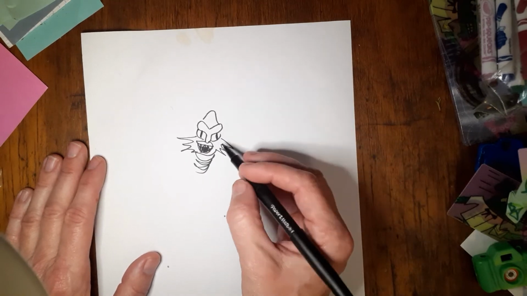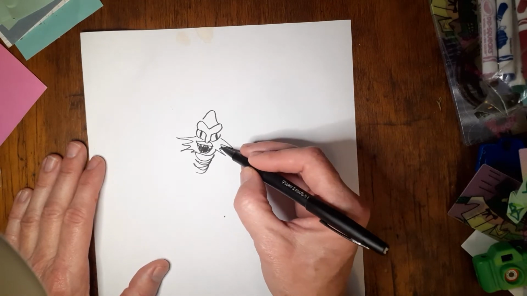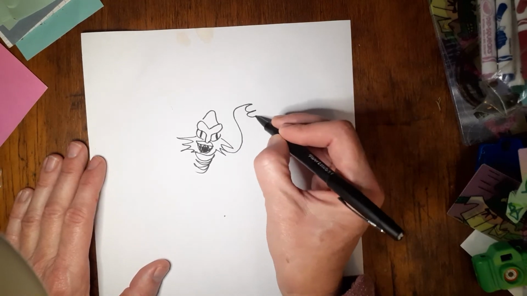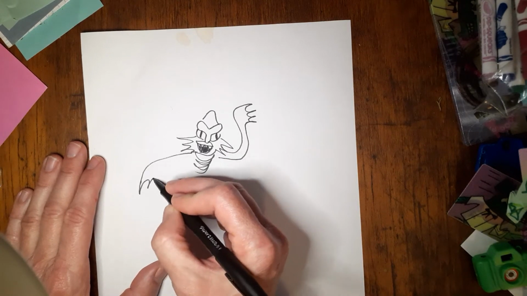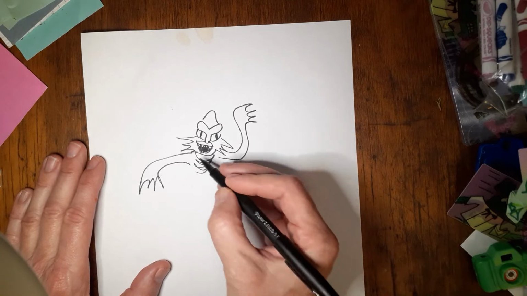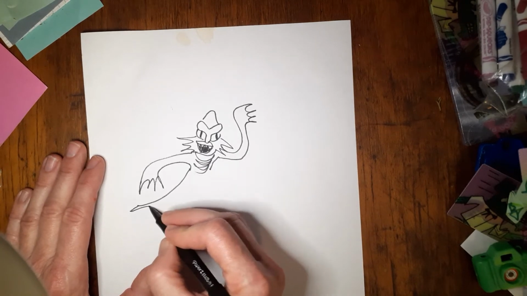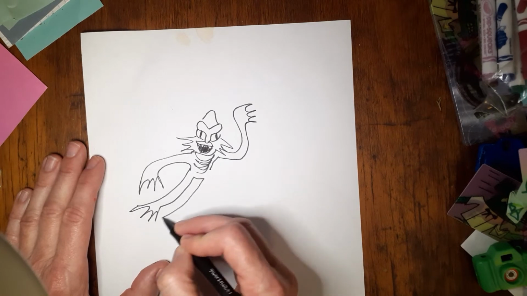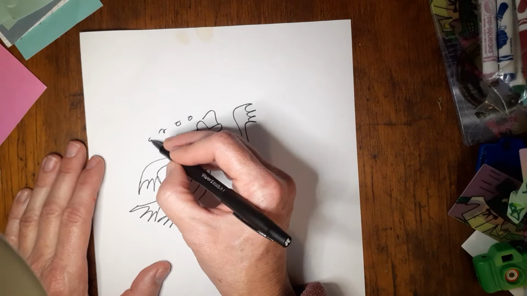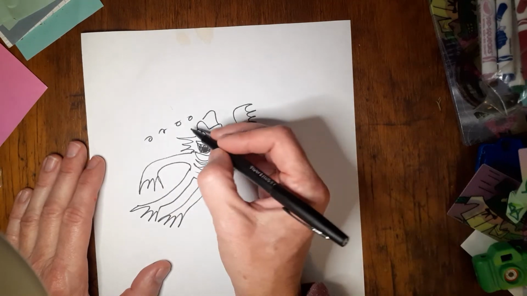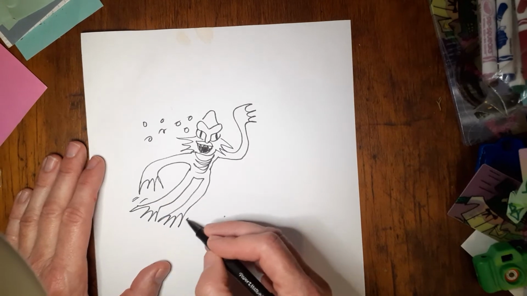All right, let's see. Now, what kind of swimming is this guy going to be doing? Maybe he's swimming up. So this one will go down. And then his legs are trailing way back here. And I'll move the bubbles down this way to sort of show that he's going up. Is that how bubbles work? I'm not sure if it is. And the little shimmy lines.